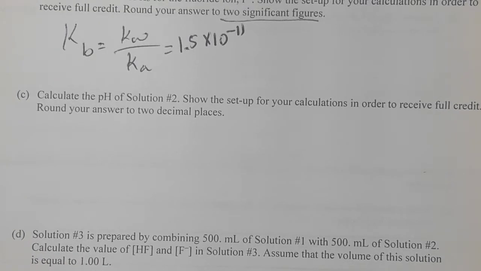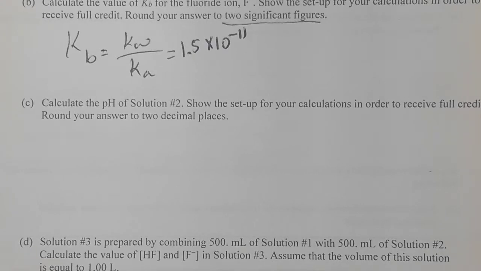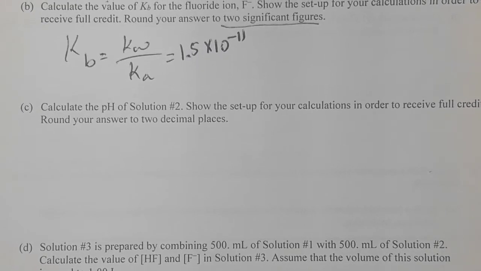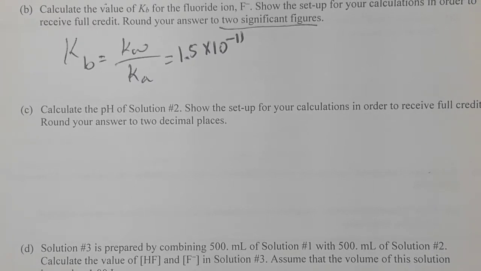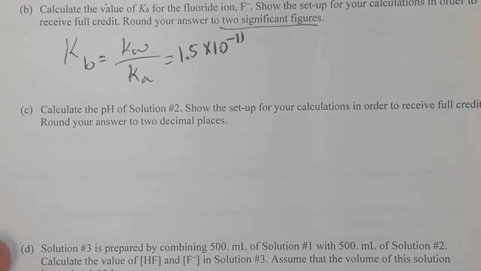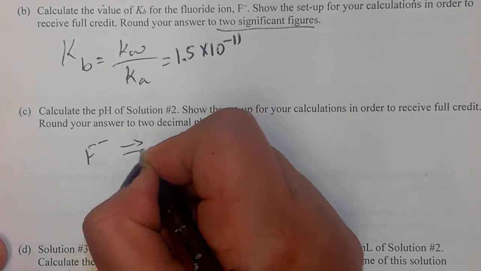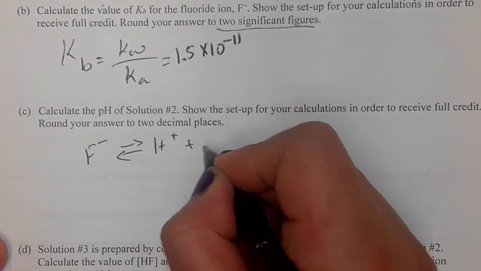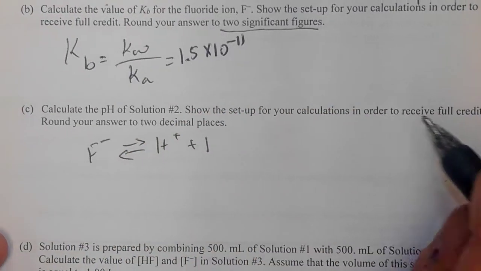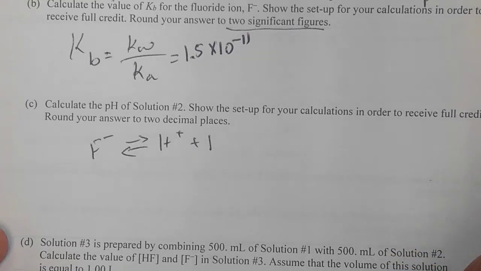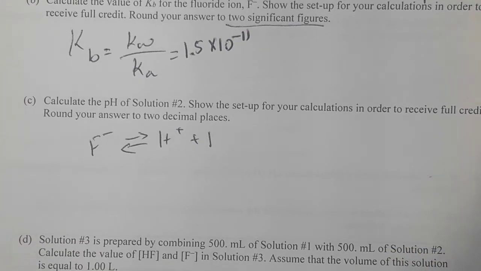Okay, so find the pH of solution 2 and show the steps. So how will you find the pH of solution 2? Icebox again. In this case, you are doing F minus, going back and front, H plus, and then, wait. Oh my god. Wait, no. Hold on, I wrote it wrong.